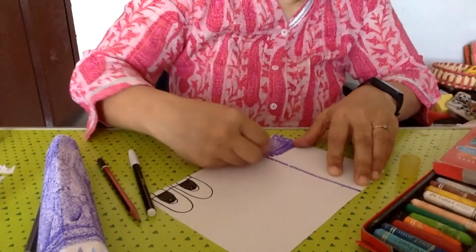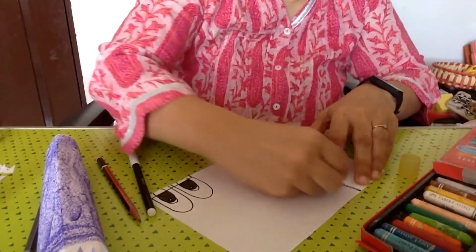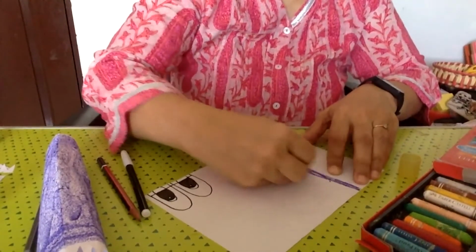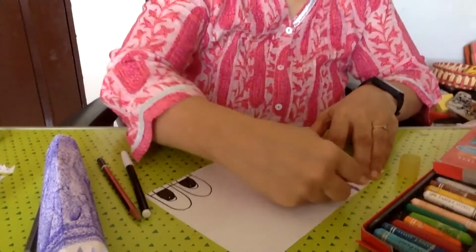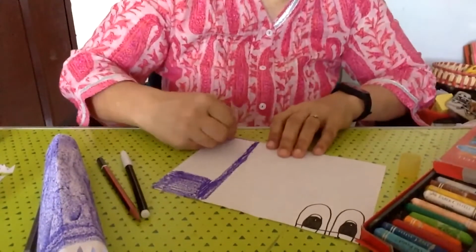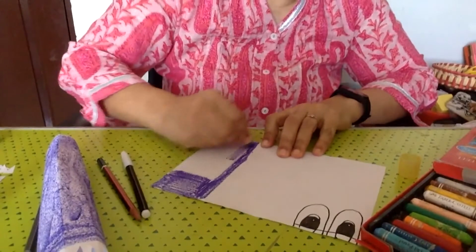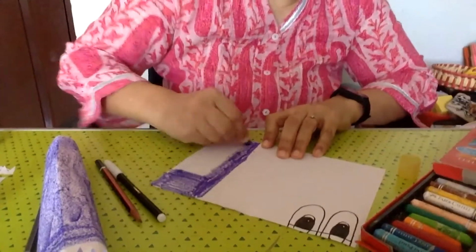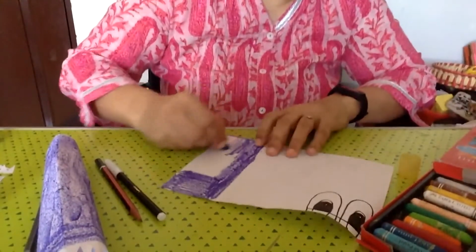So I am going to color this much of paper with the same color as the dragon. This is going to be for the nose and for the spikes on the dragon.